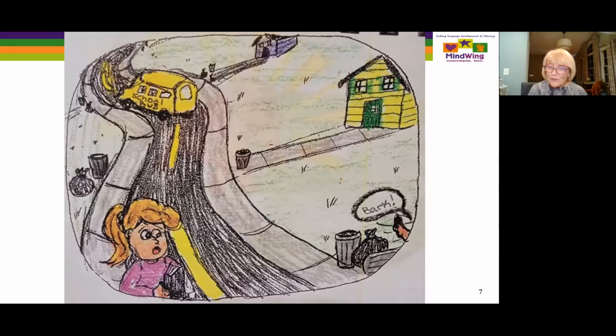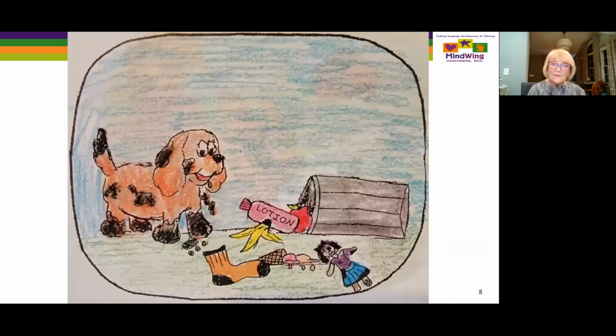These are the pictures that go along with the story. So this is picture number 1. And there's the girl and the tail of the dog. There's the dog with the trash. There's a banana, an apple, a sock, ice cream, a doll.